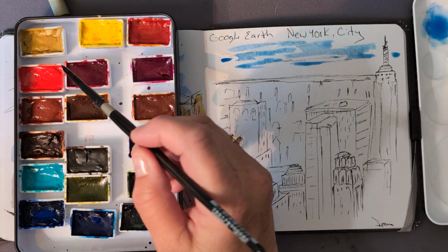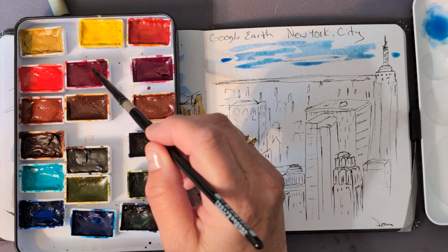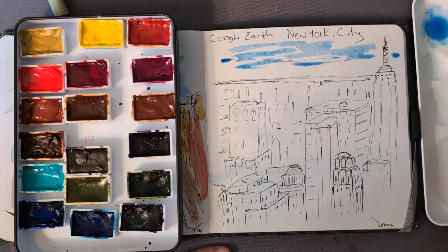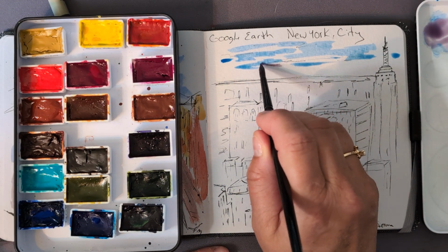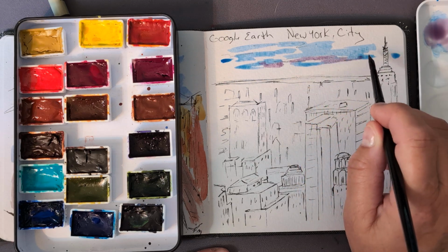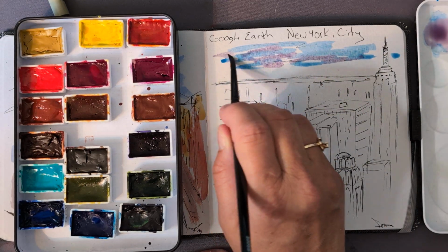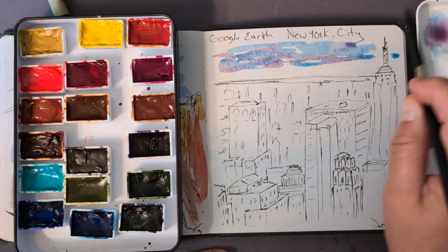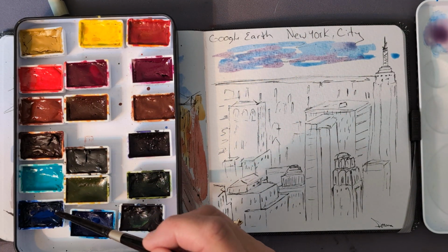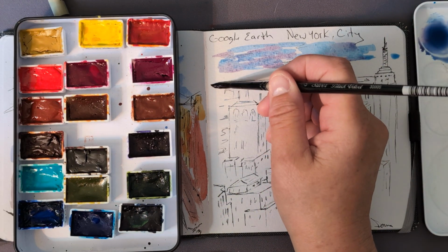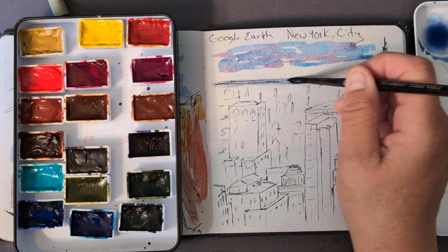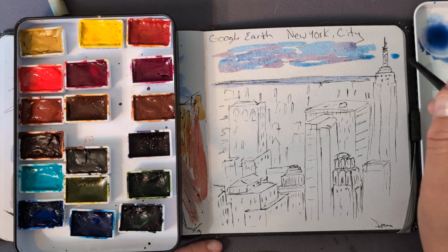And I don't see a purple, so we're going to take alizarin crimson and add it to the blue. Get some kind of a purple going on. We're going to throw that in there too, because that's what the sky looks like there. Okay, so that's pretty nice. Let's try this blue again. Just like that.